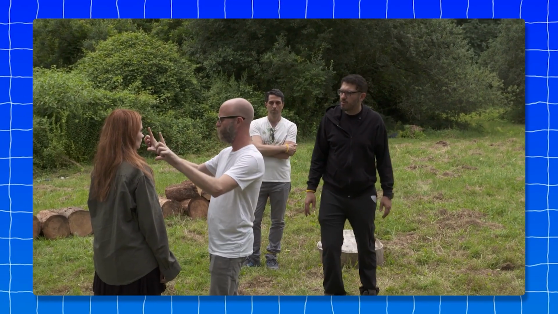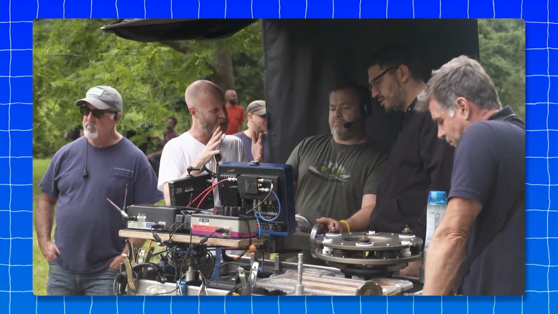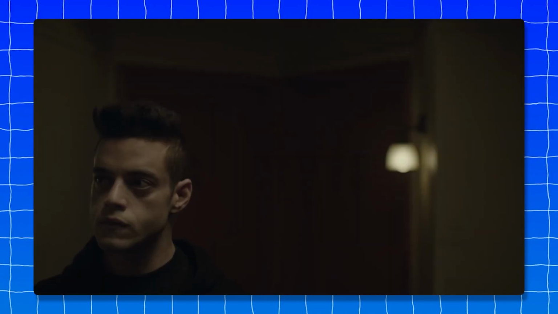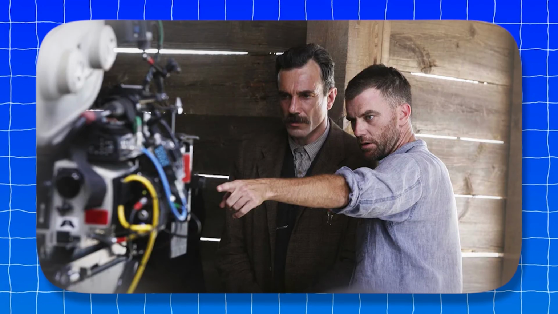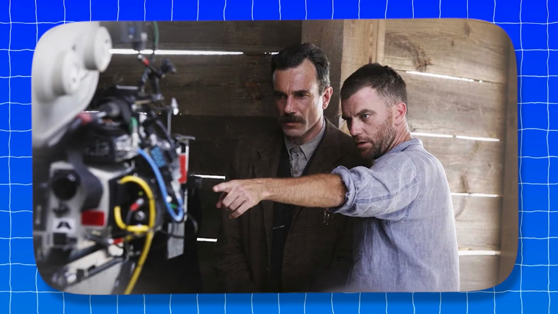Every single frame in a movie is a decision. Where the camera sits, where the actor stands, what's in front of them, what's behind them, what's cut off at the edge of the screen. None of it is an accident. And once you learn to see it, you can never unsee it.